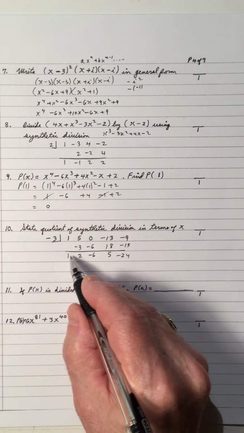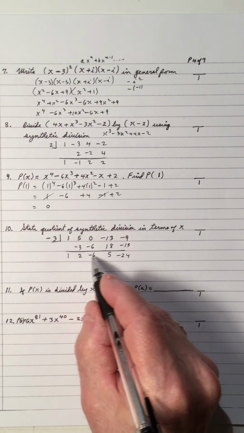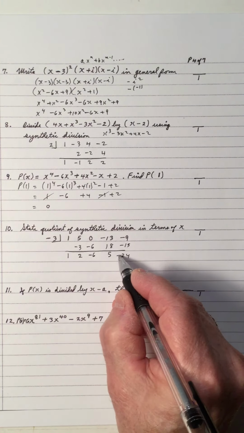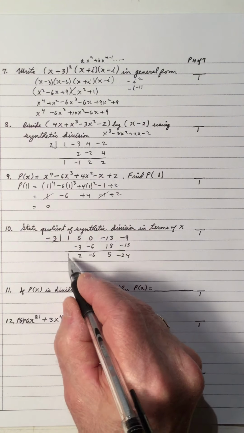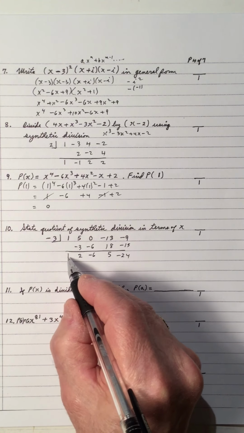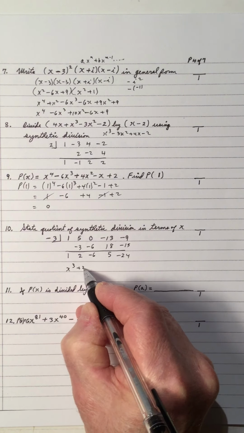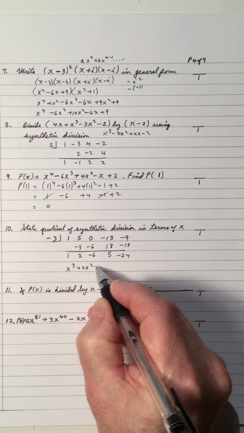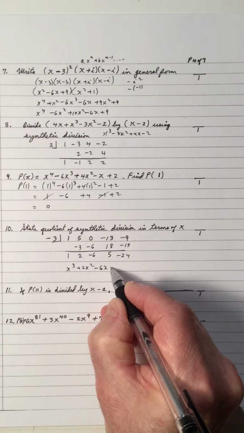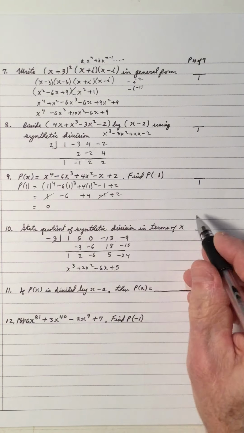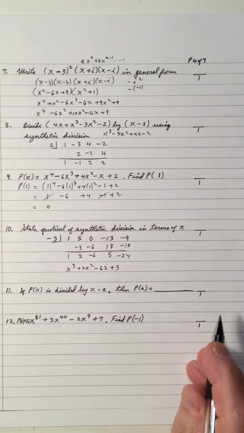So this is what you call your quotient. And if that remainder was 0, this would have been a depressed equation. So that's x to the fourth, so this is x cubed plus x squared plus 2x squared minus 6x plus 5. That's your quotient. If you have that, give yourself a mark.